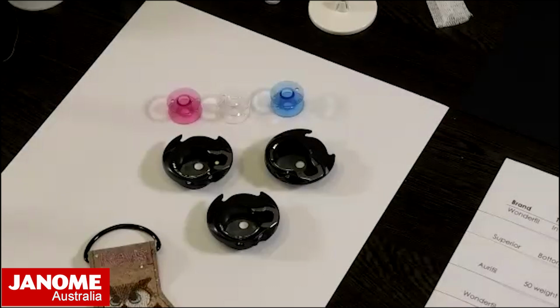And as a general rule, if I'm putting a thicker thread in my bobbin, you need a little bit less tension there so that it doesn't hold on to the threads. And sort of the reverse if it's a fine thread, sometimes you might need a little bit more tension, because otherwise that thread will just slide through the tension disc.